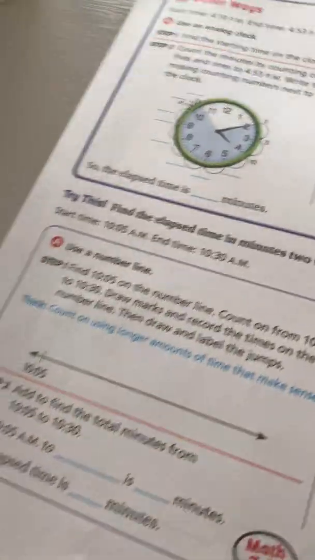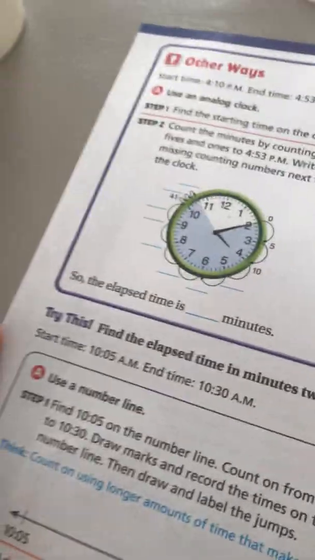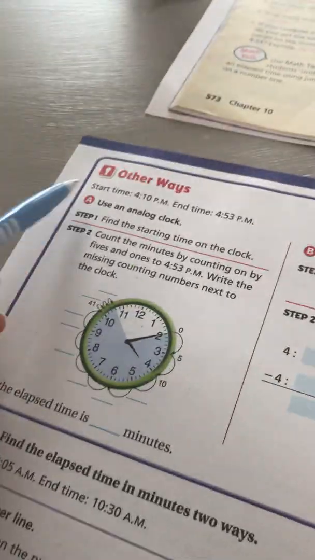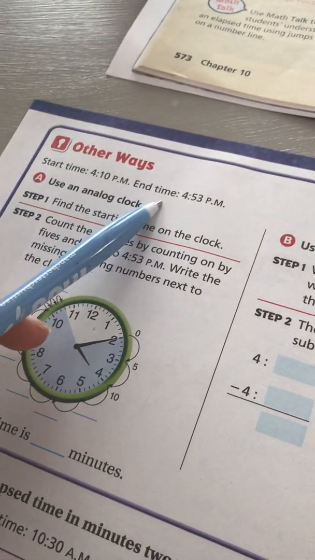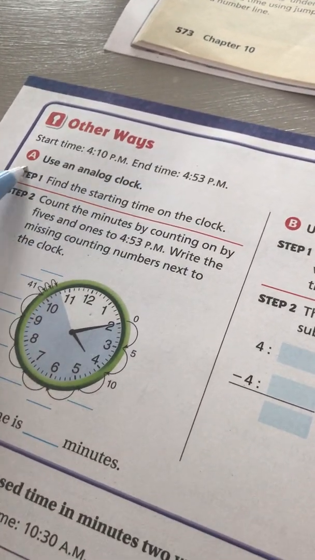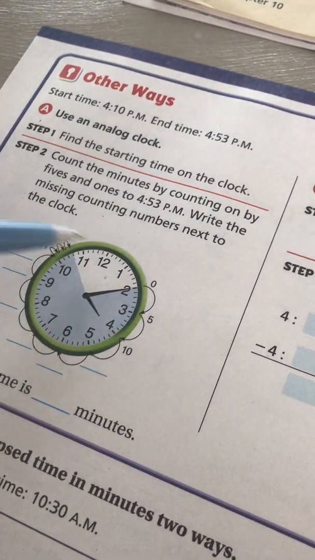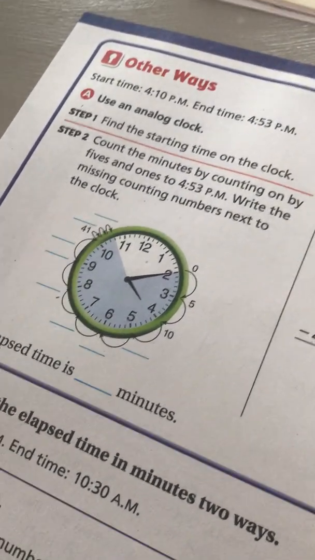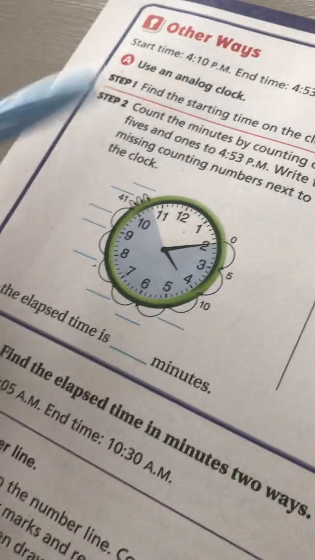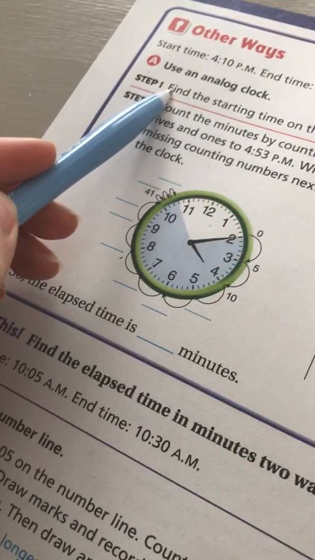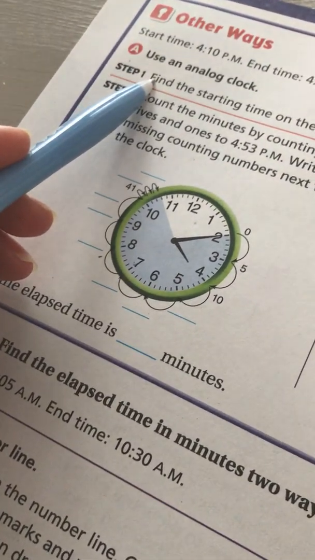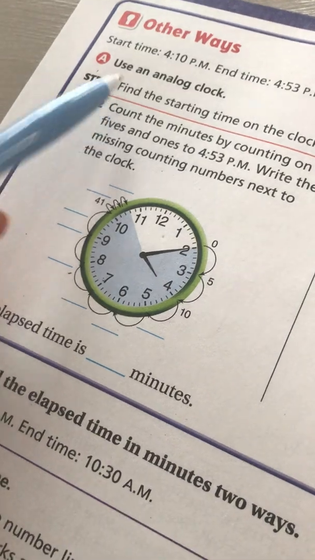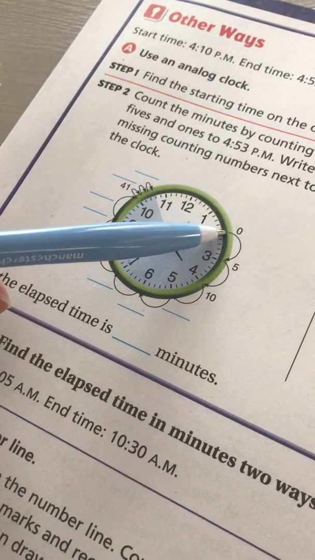Okay. All right, page 574. Other ways, okay? There's lots of ways. So start time again, 4:10, end time 4:53. This again is an analog clock. The other kind of clock is digital. This is the analog. Find the starting time on the clock. So we know that the movie started at 4:10, which is right here.